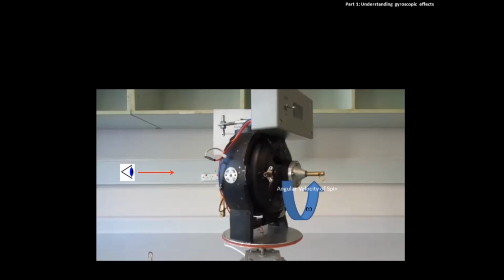So the disc stays upright when it rotates because it produces angular momentum.